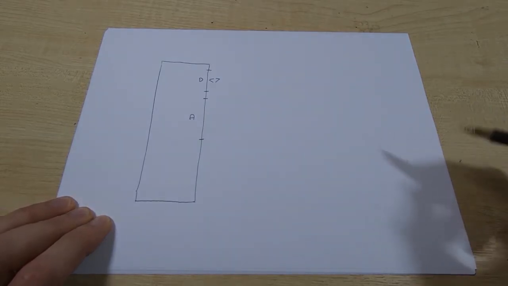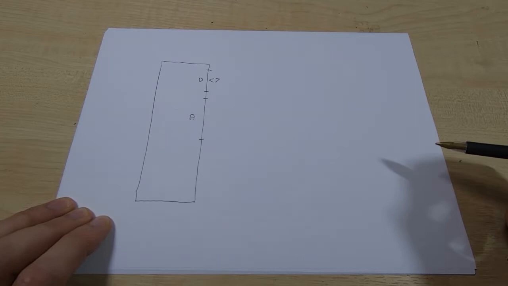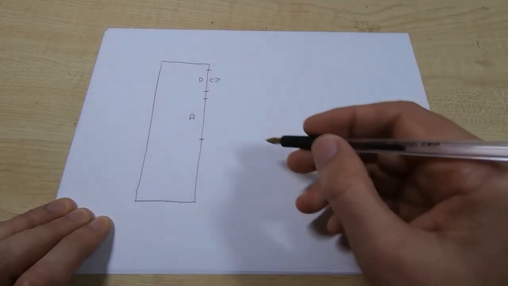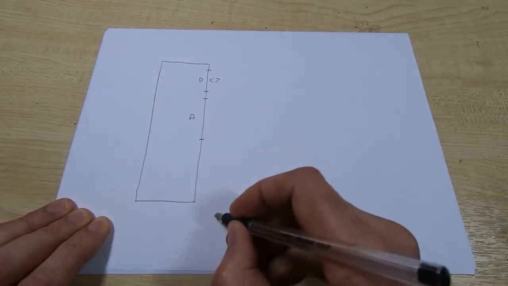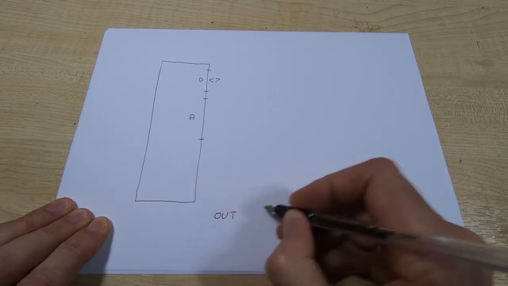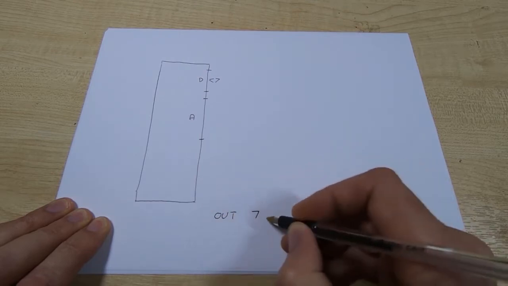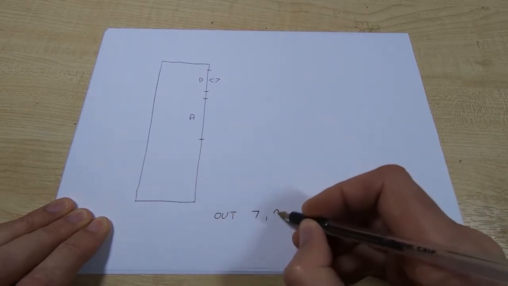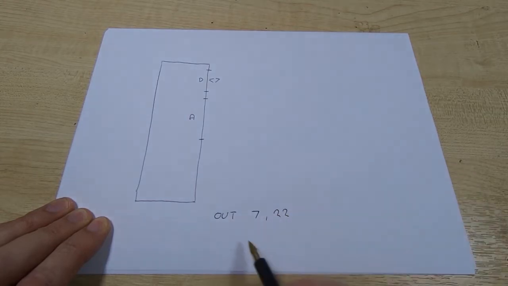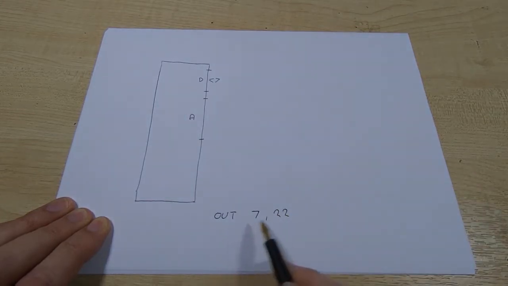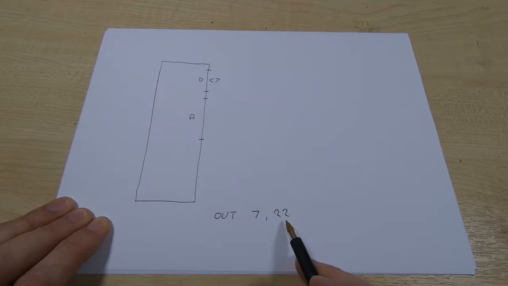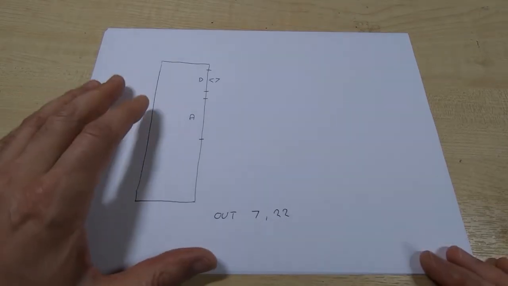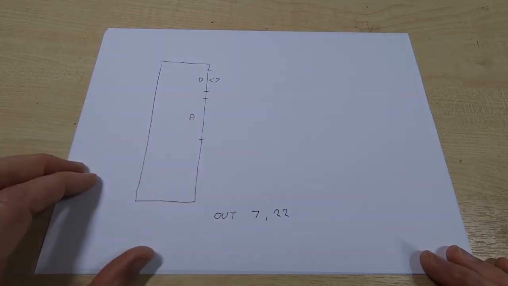So when it comes to the in-out port system, then if we take a simple instruction such as out 7, 22, it doesn't really matter, then what this instruction means is that we are going to send a value of 22 to port 7. But what does that mean within the context of the Z80?